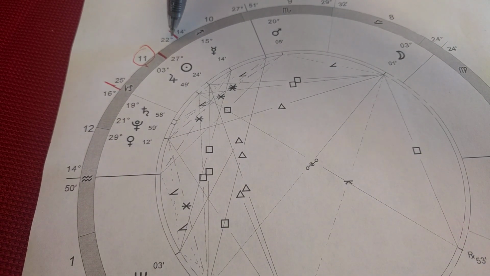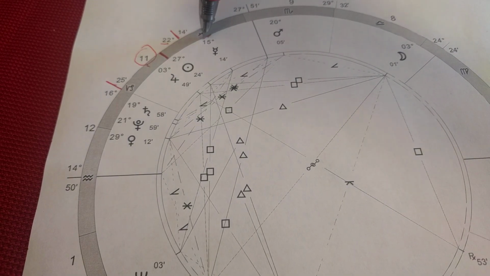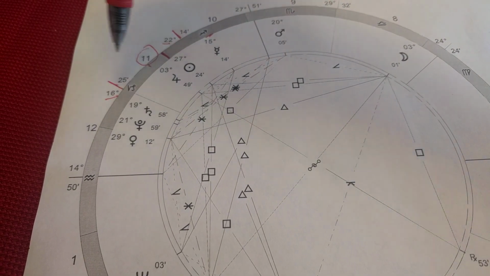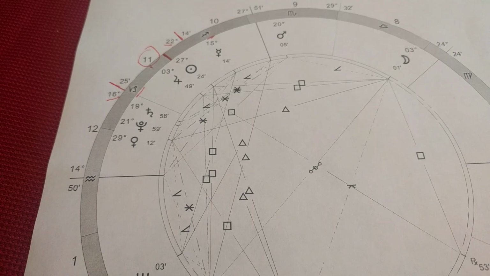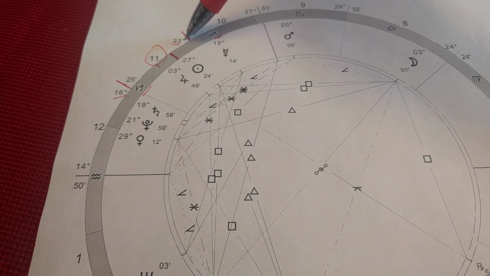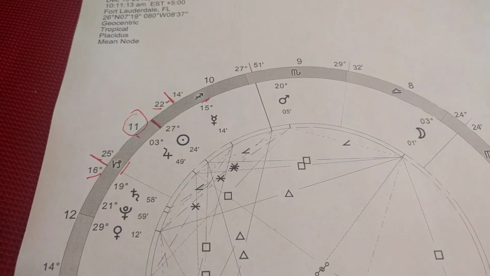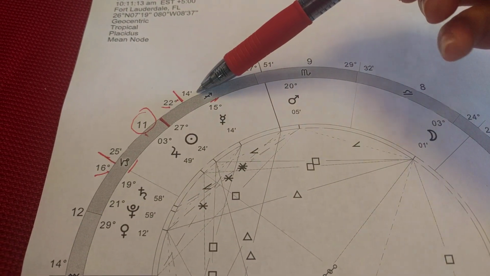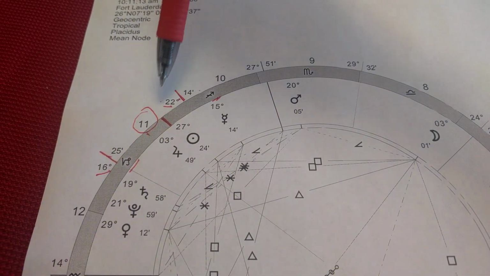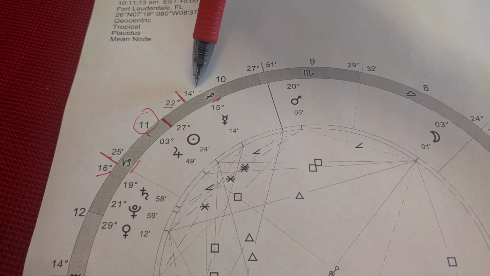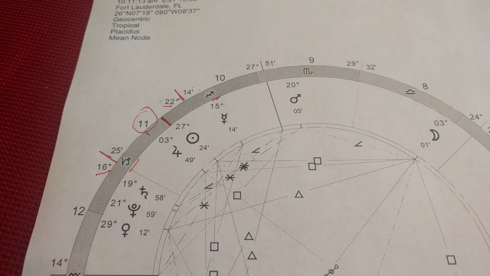So this 11th house begins at 22 degrees of Sag and ends at 16 degrees of Capricorn. Make sure you're always looking for this degree point and that you don't confuse degree with minutes. See, it's 22 degrees, 14 minutes. It's not 14 degrees, 22 minutes, okay?